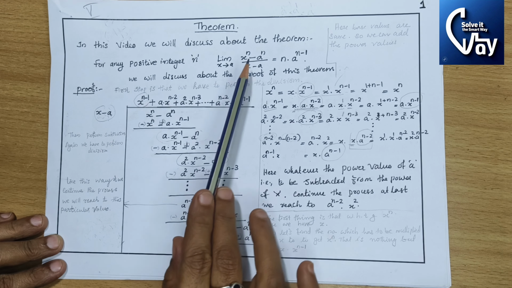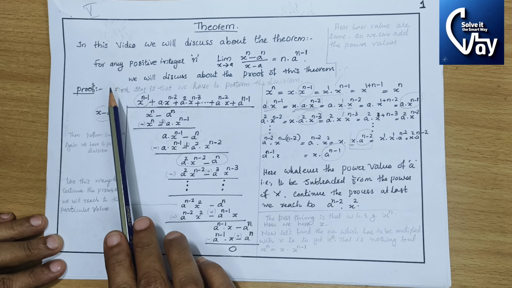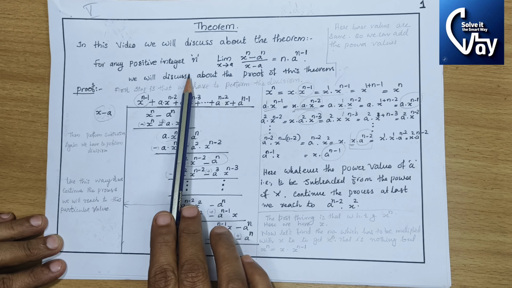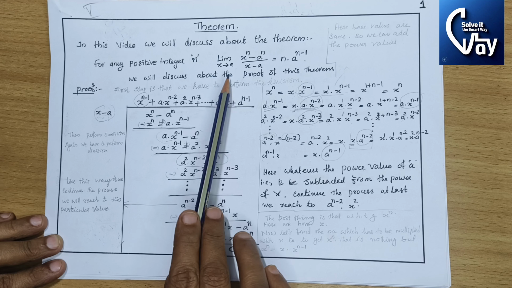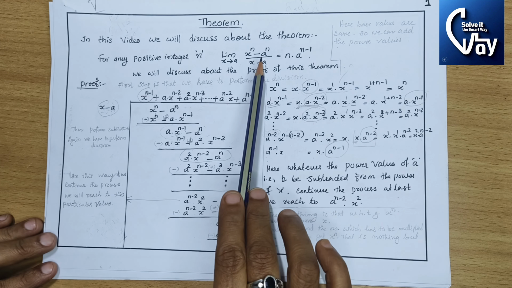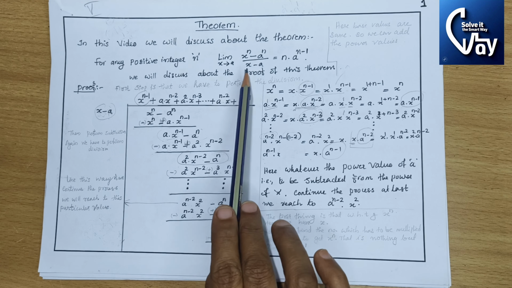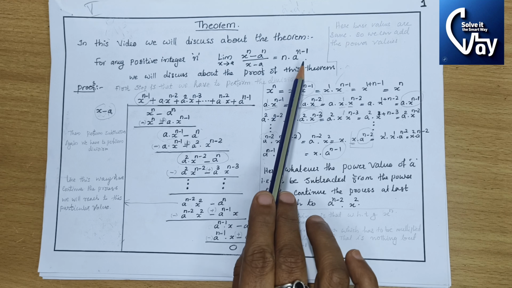Today we will discuss the theorem. For any positive integer n, the limit as x tends to a of (x raised to n minus a raised to n) by (x minus a) equals n a raised to n minus 1.